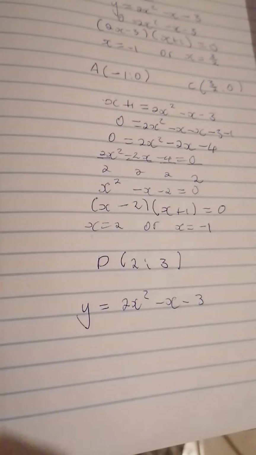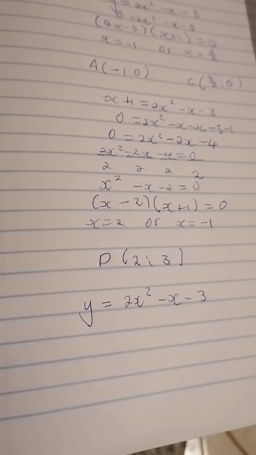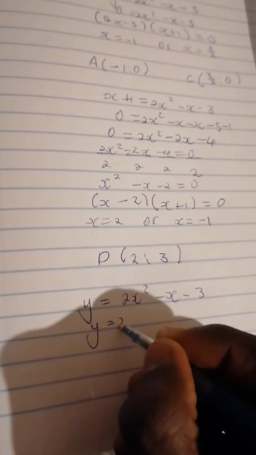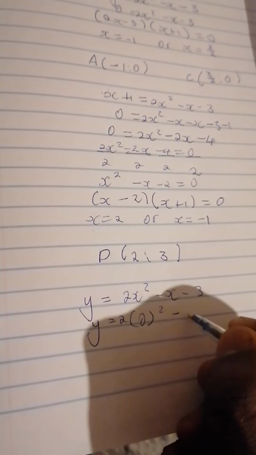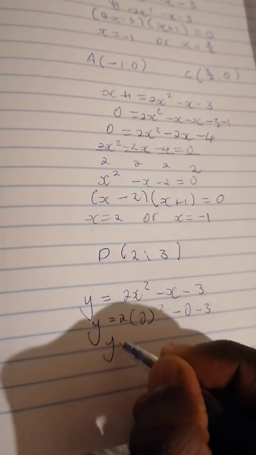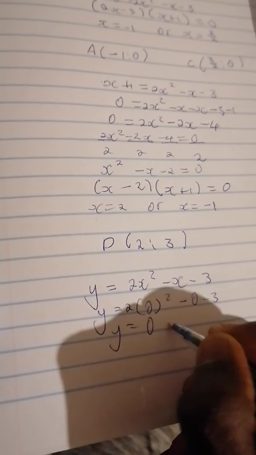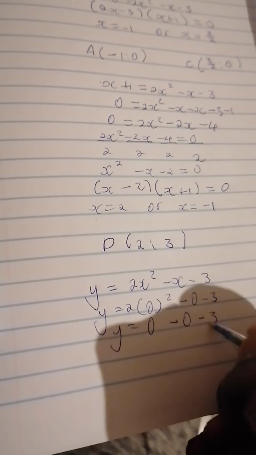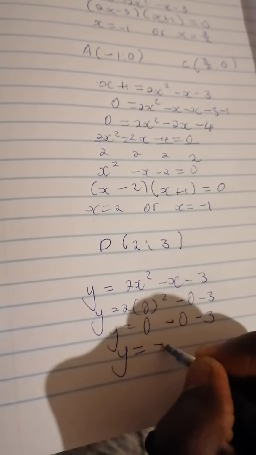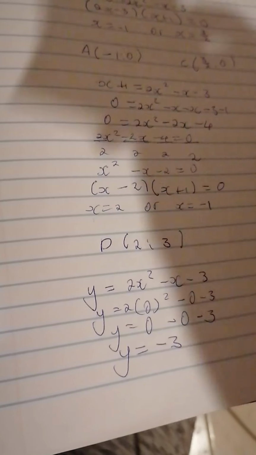So y equals 2 times 0 squared minus 0 minus 3, which is 0 minus 0 minus 3. So our y-intercept is minus 3.